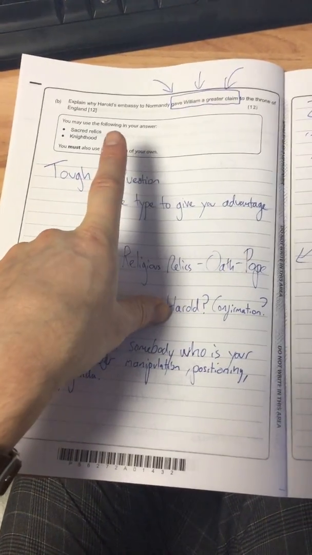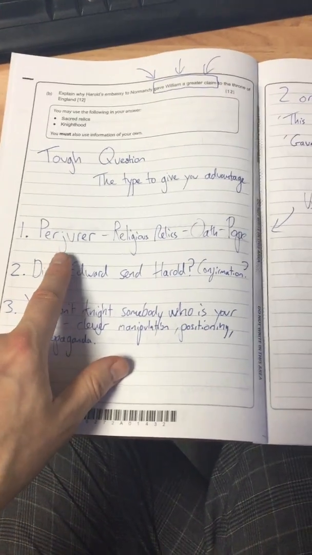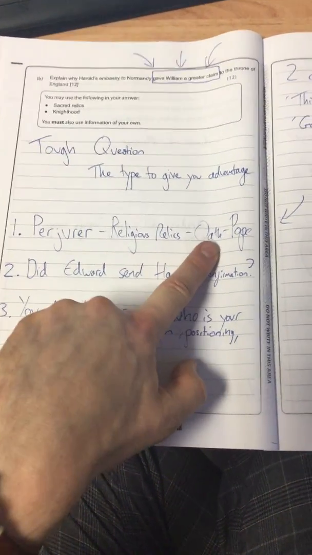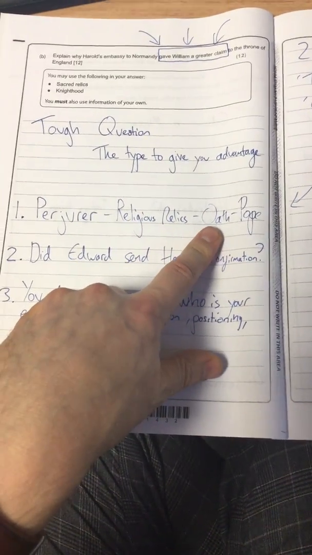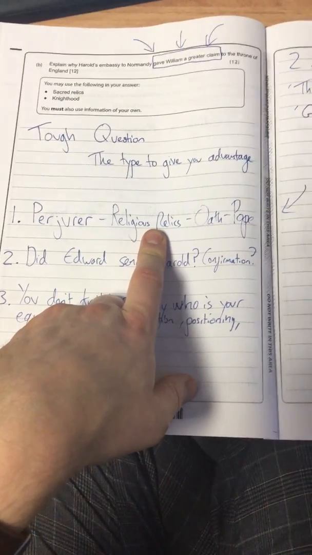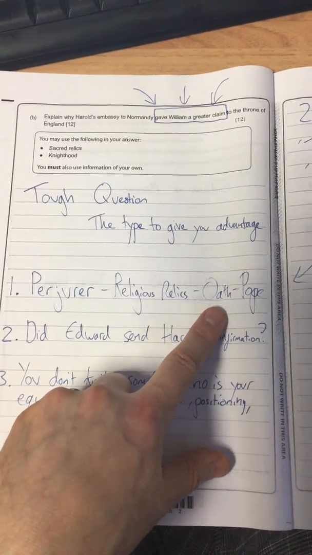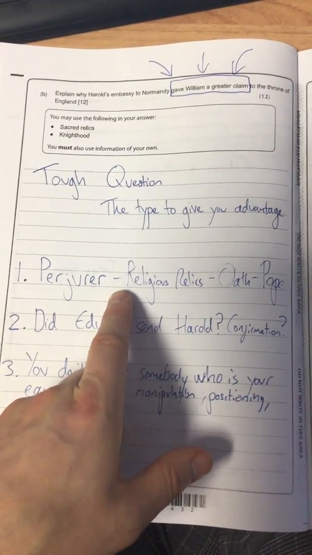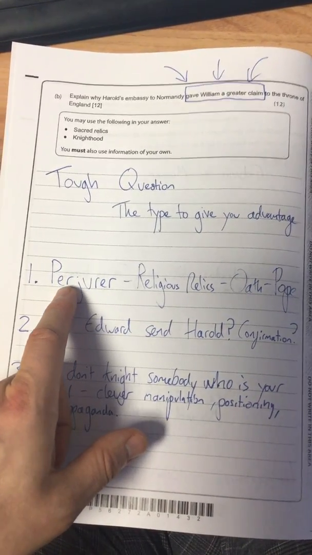Well, the first aspect of Harold's embassy to Normandy, which gave William a greater claim to the throne, was the fact that Harold Godwinson swore an oath over religious relics. Now, we don't know exactly what that oath said, but it's likely to have been something to do with the throne of England. Now, because Harold Godwinson swore an oath over religious relics that he broke when Edward the Confessor died, if you swear an oath and break it, you are a perjurer.